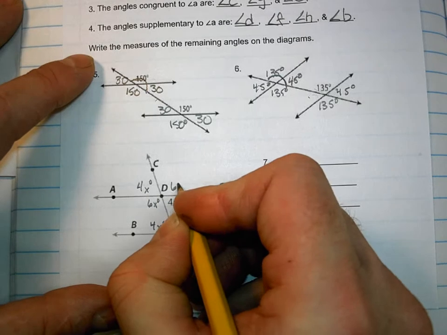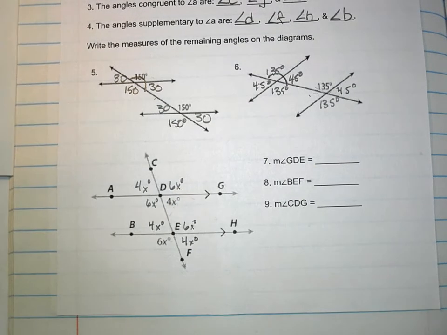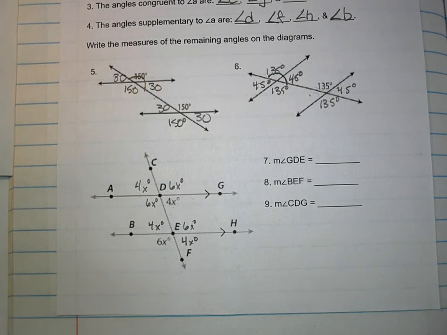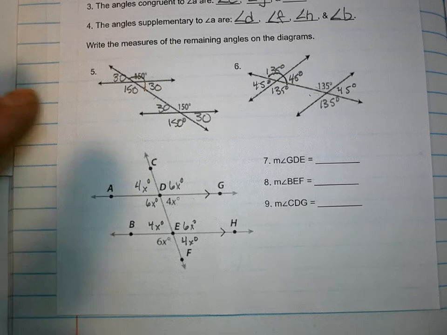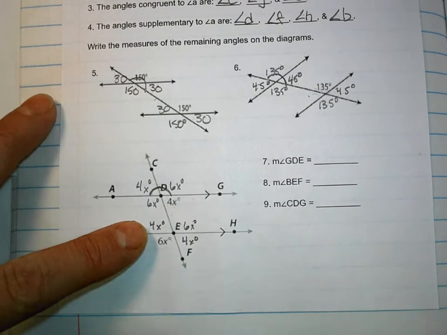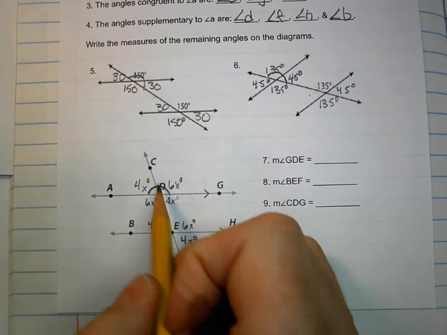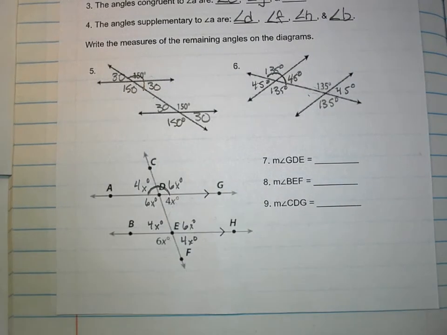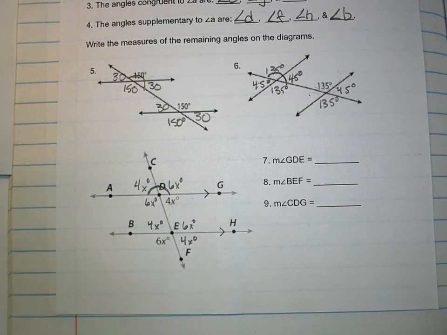So far it's easy, right? Now, Kaylin, you ready? You get the hard one. Kaylin, what do you know about these two angles right here? Angle ADC and angle CDG. Do they make a line? What do we call that? Supplementary.